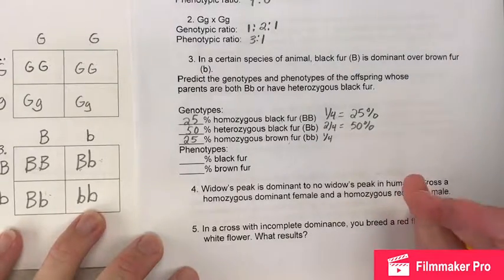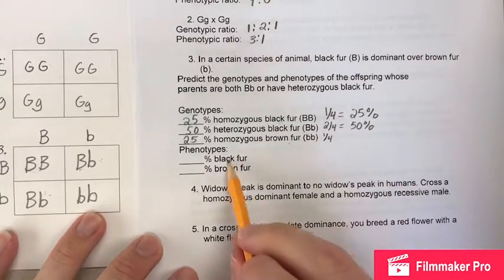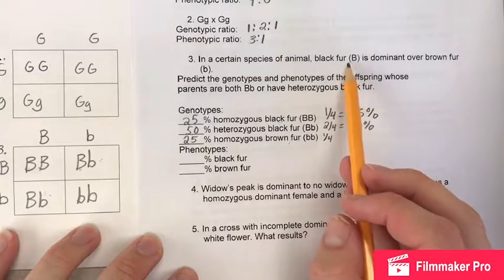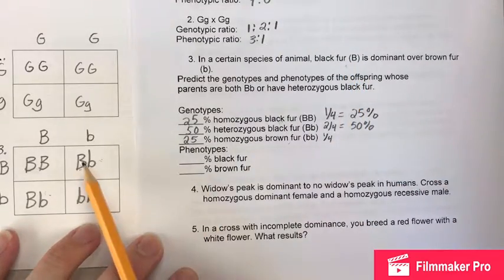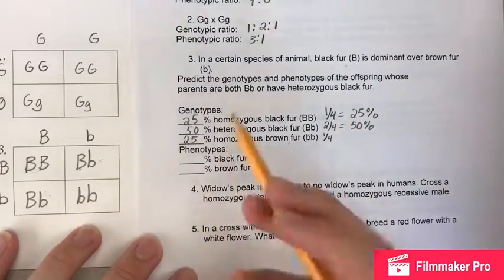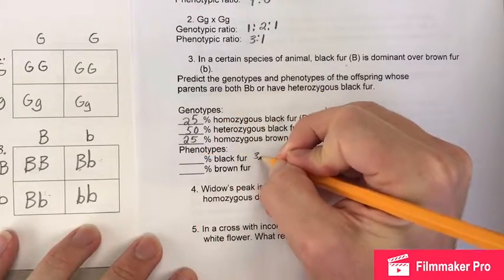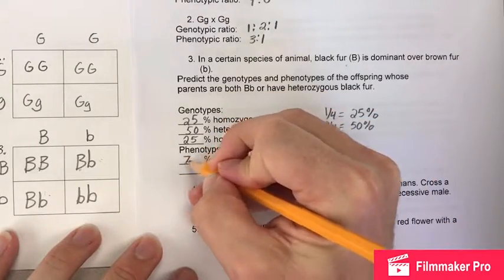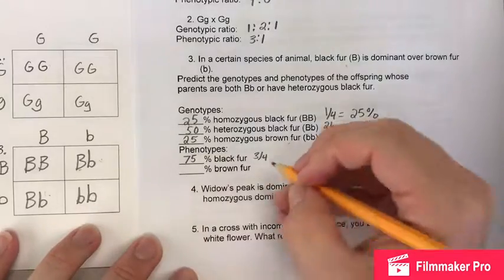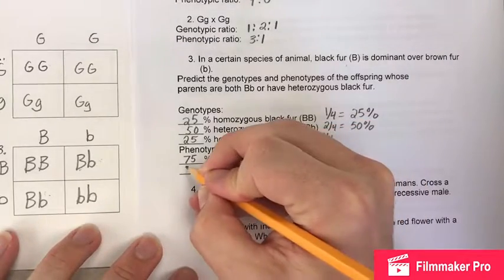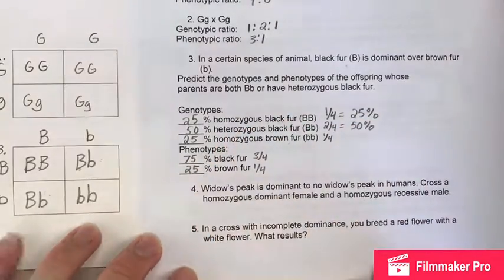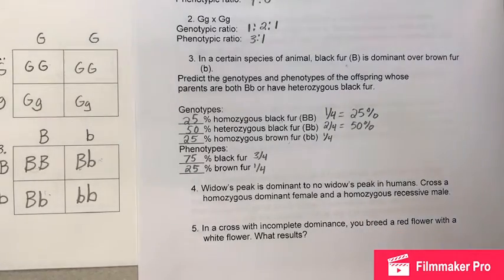Okay. Now we can look at our phenotypes. Looking at black fur, again, black was our dominant allele. So we have 1, 2, 3 out of 4 are going to be black fur. 3 out of 4 is 75%. Brown fur, you've got 1 out of 4, or 25%. Okay? And so there's that example there.